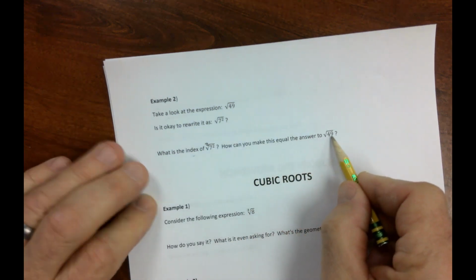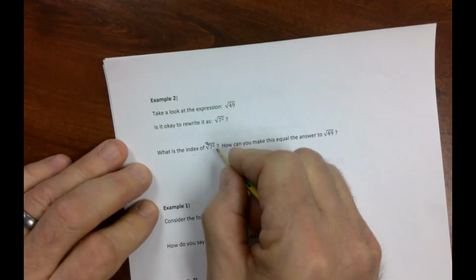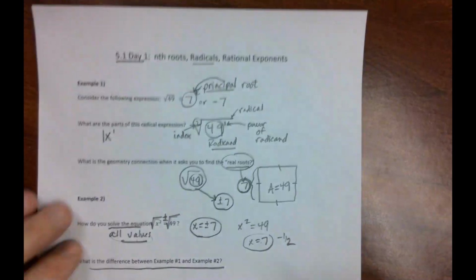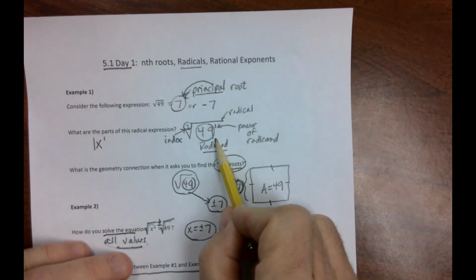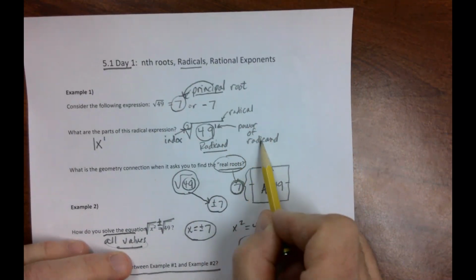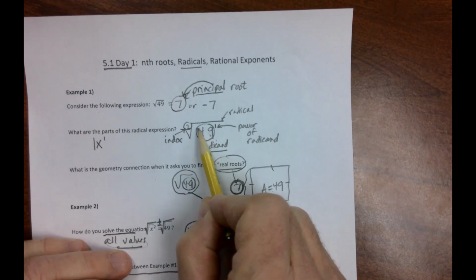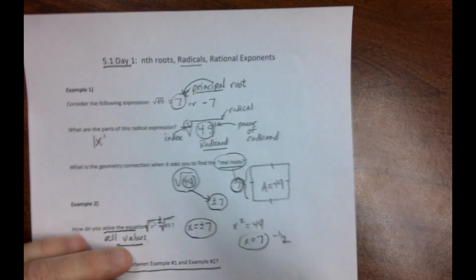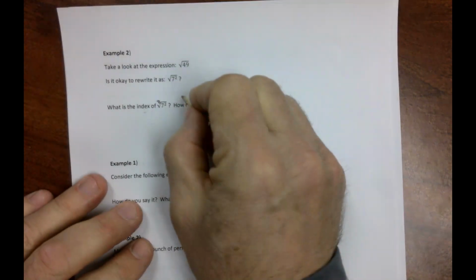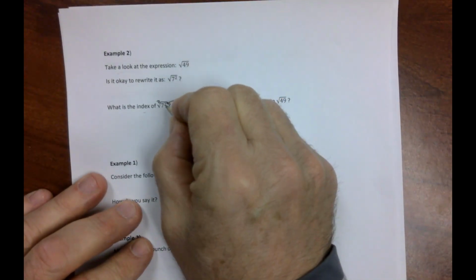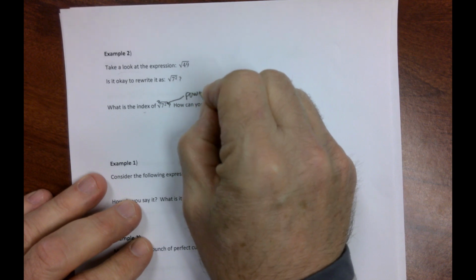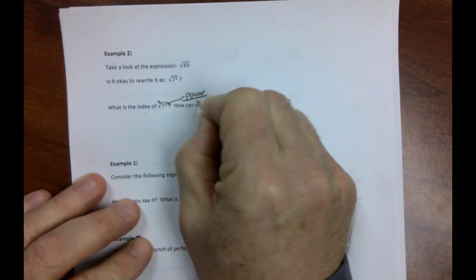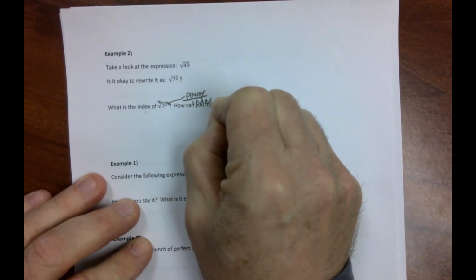Now that's kind of a crazy question, but here's the point I want to make. Do you remember me explaining here the parts of a radical expression? We got the power of the radicand, and we got the index. Now watch this. We are going to take that 2, which is the power, and we're going to divide it by the index.